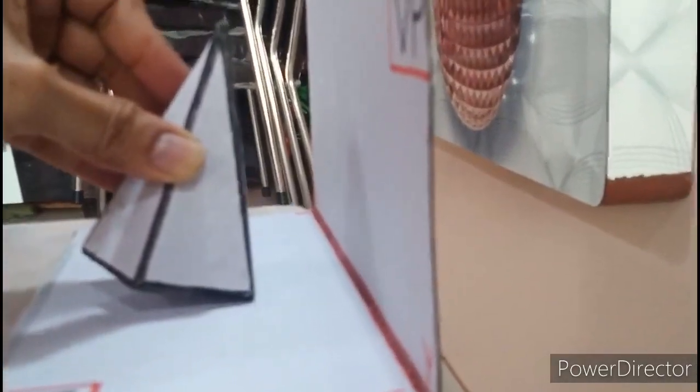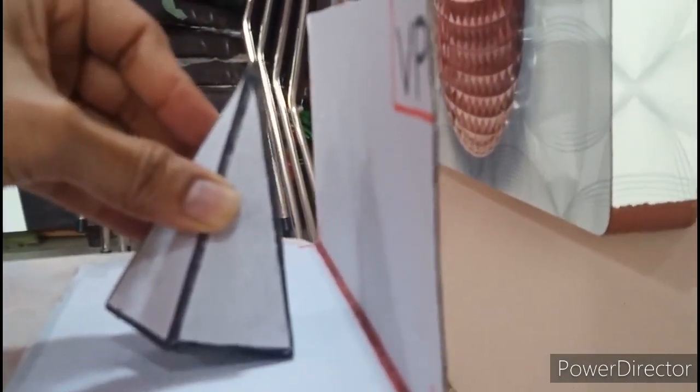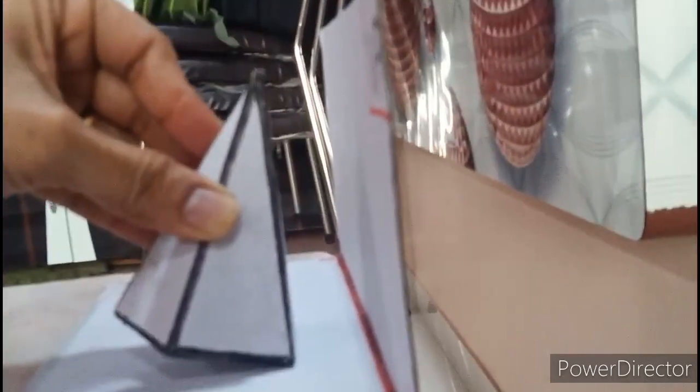Now if you look at this triangular face which I am showing you, with HP it is perpendicular, right? Plus, it has to be parallel with VP, and near. So this is how the solid is positioned, and you need to draw projections of it.